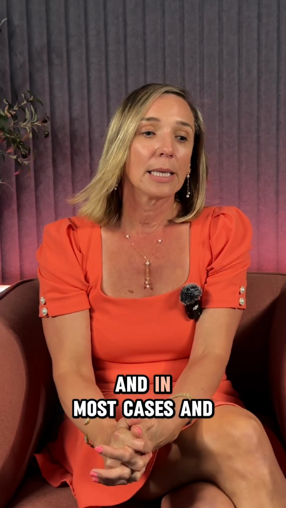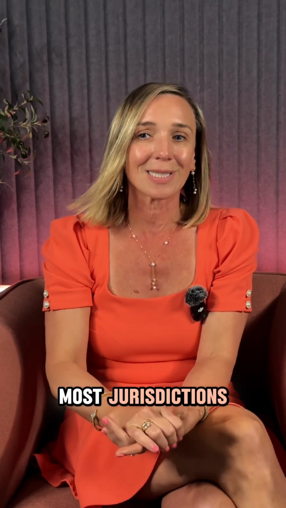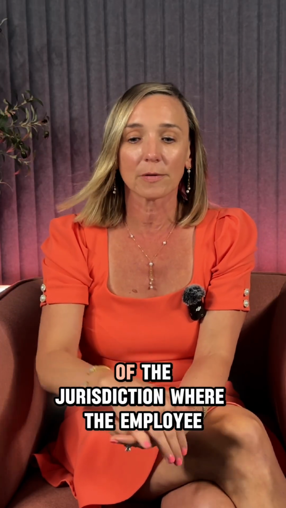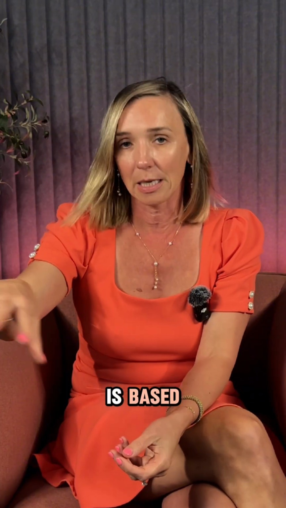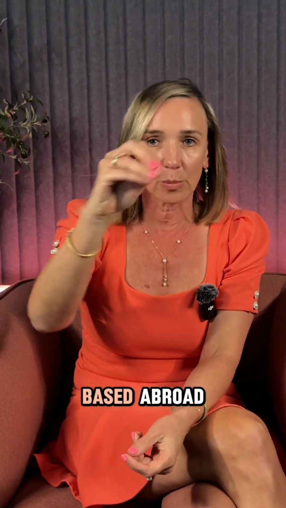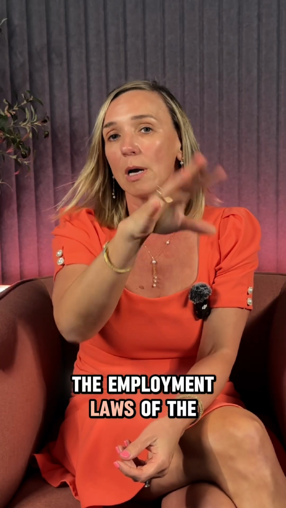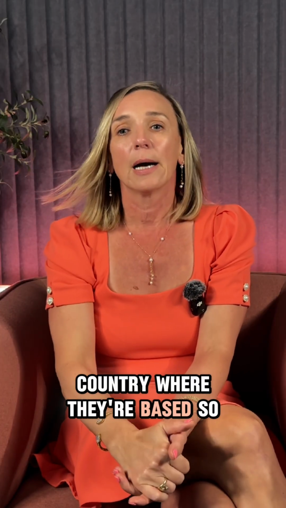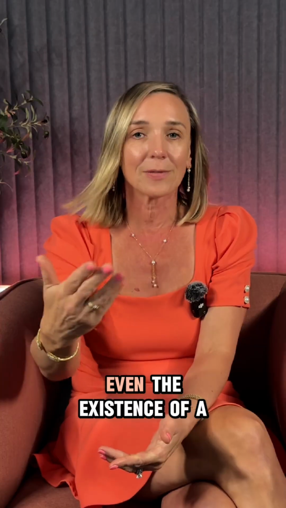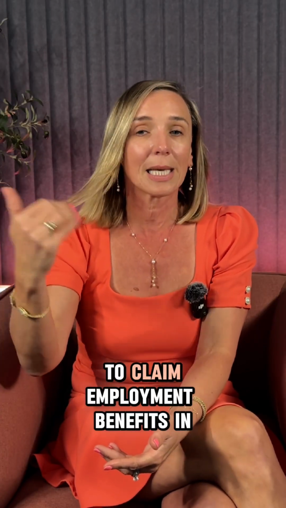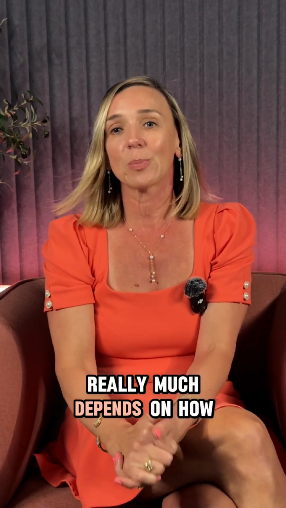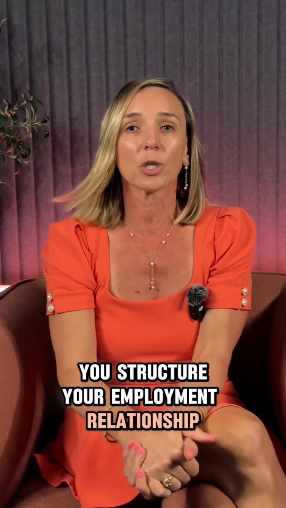In most jurisdictions, the employment law of the jurisdiction where the employee is based applies. So if this employee is based abroad, by default they will be subject to the employment laws of the country where they're based. Therefore, even the existence of a private agreement between the two of you will not give them the right to claim employment benefits in the UAE per se. Much depends on how you structure your employment relationship.